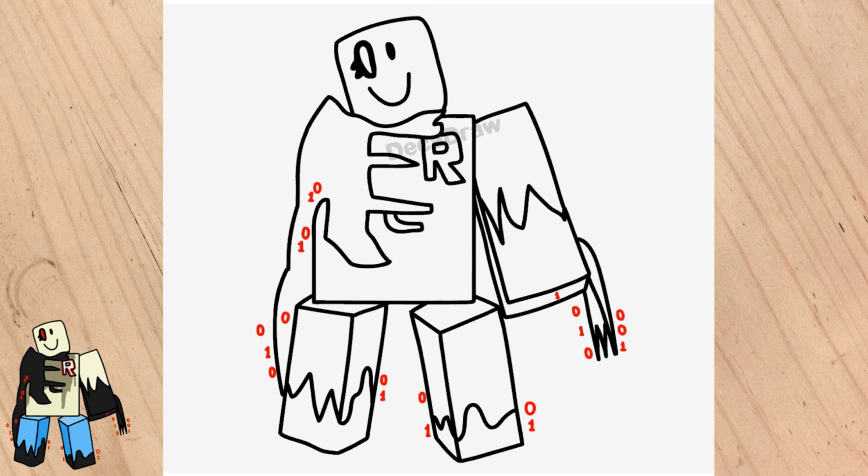Well, we're done drawing this Roblox character, and if you want, you can color it.